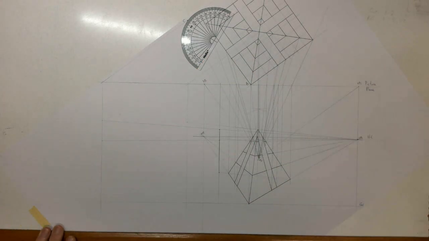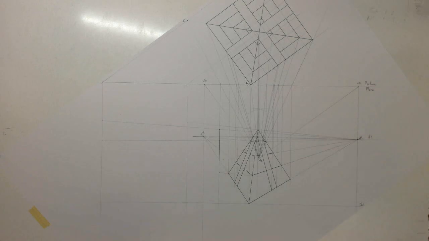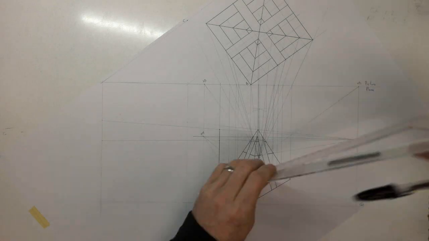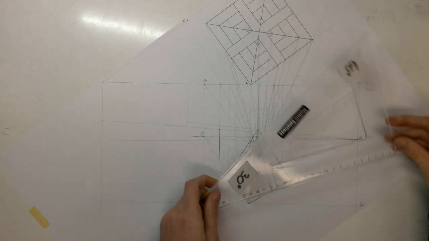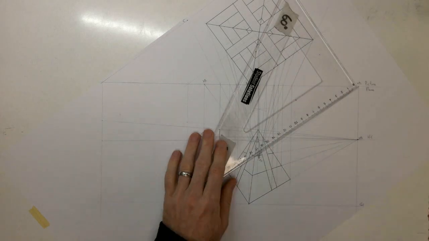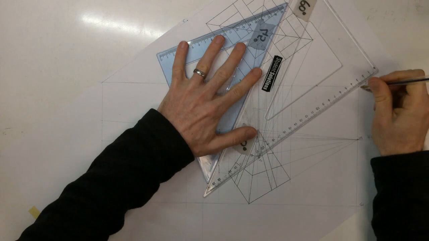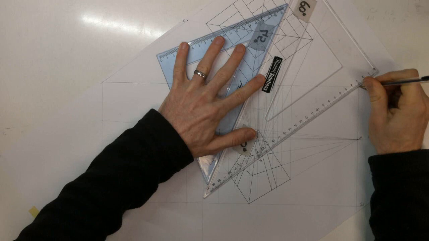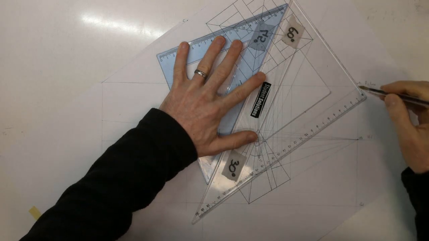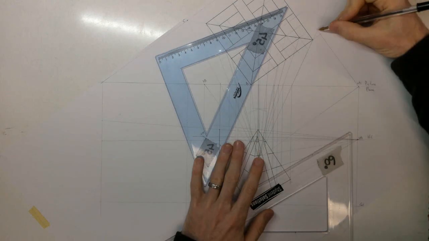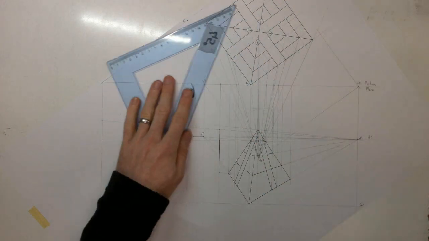It's a 90-degree triangle, 90 minus 30, because it's essentially like this, rotating down. So I use my sliding set squares here to set up a 90-degree angle. So that is the height there to my auxiliary.